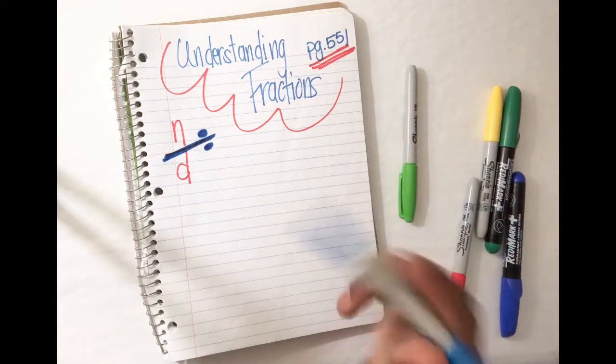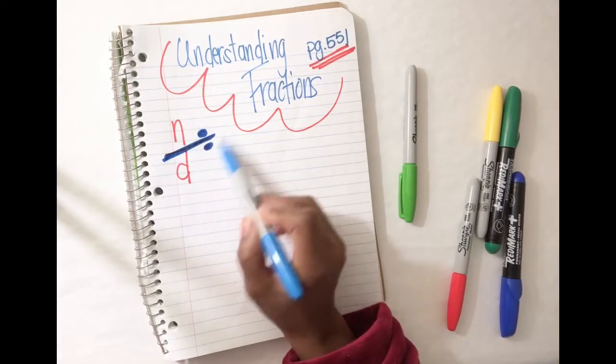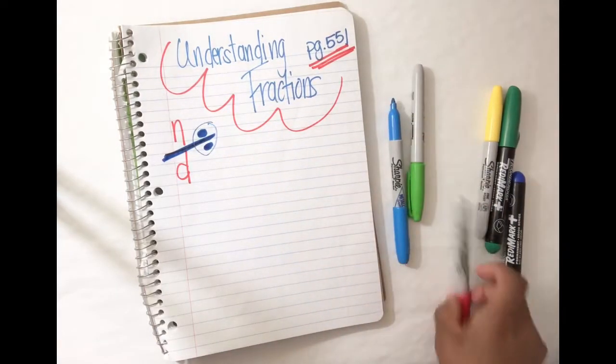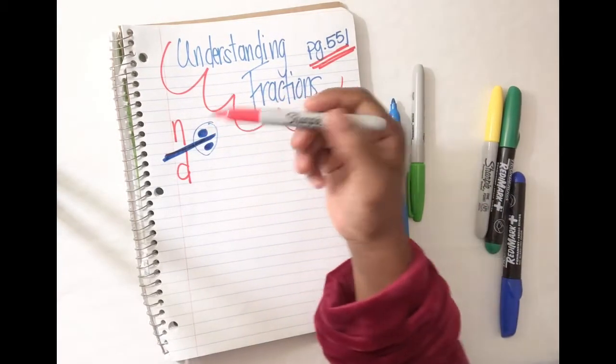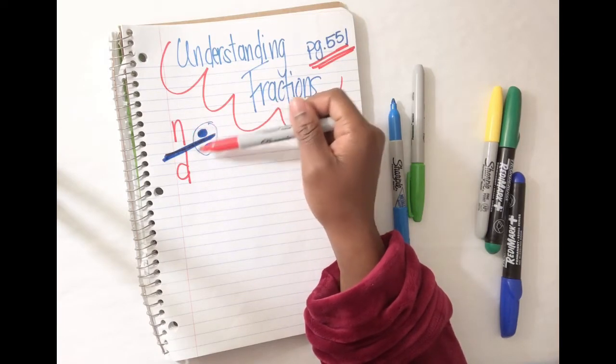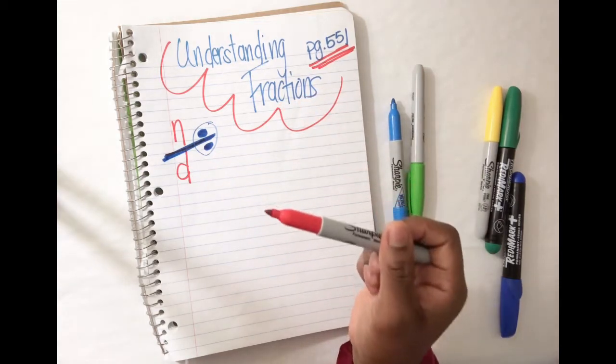So again, the fraction bar means divide. I like to change my fraction bar into a division symbol. So it's exactly as you see it. Numerator divided by denominator. That's key to know about a fraction.